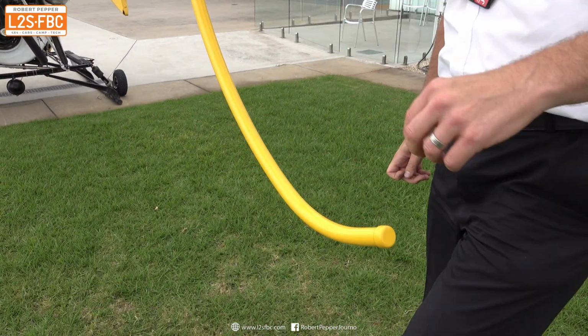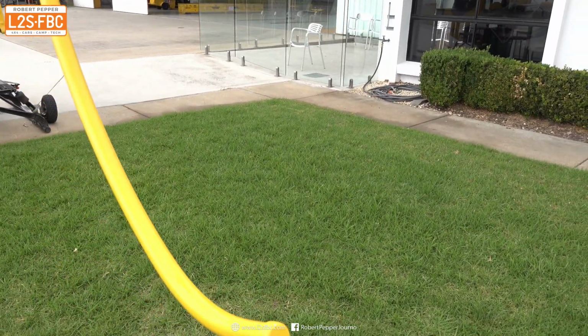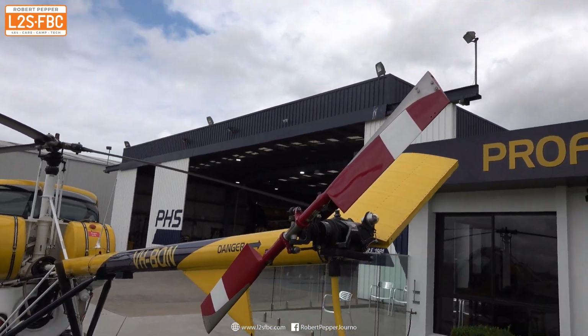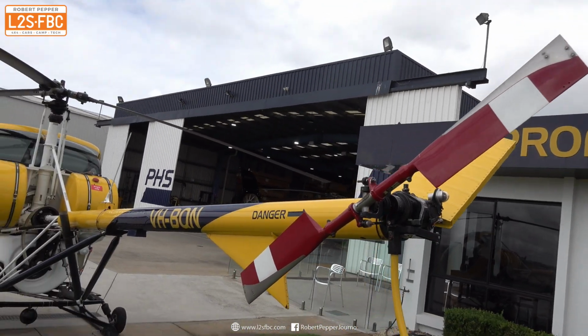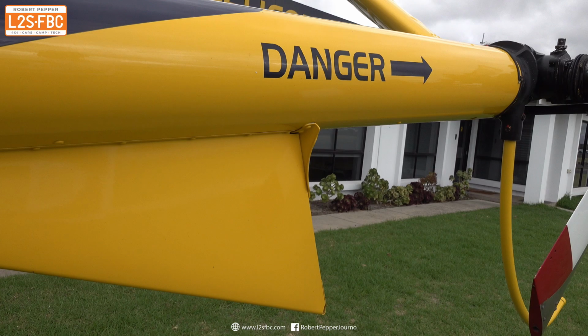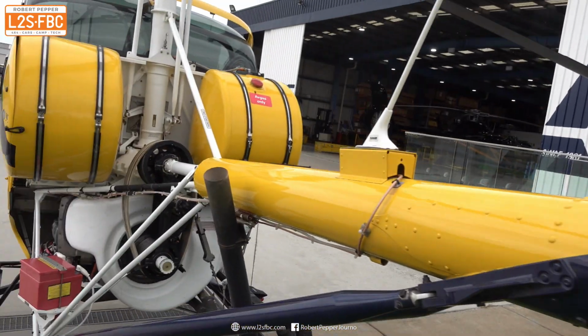And we've got a tail skid here, just in case you come down. You obviously want to bang that, as opposed to banging the tail rotor, which would be not ideal for flying. Oh, and this is a small fin just to aid in directional stability at speed. Okay, that's really cool.